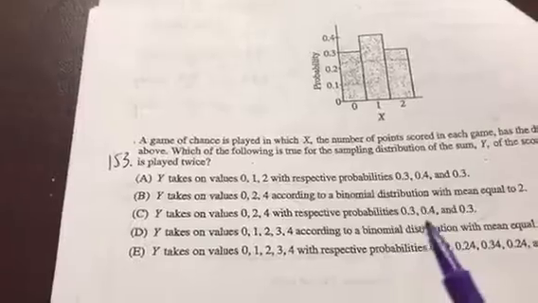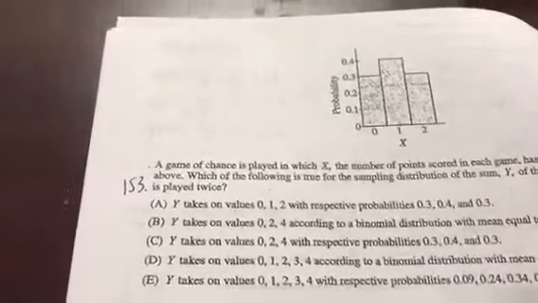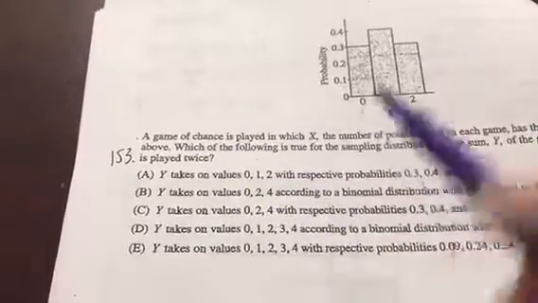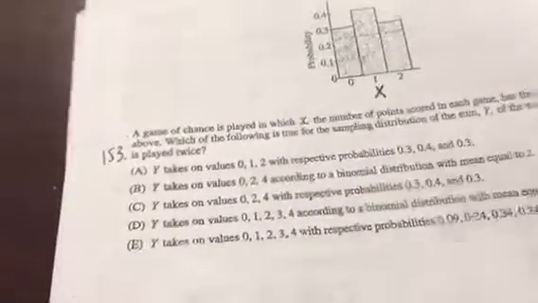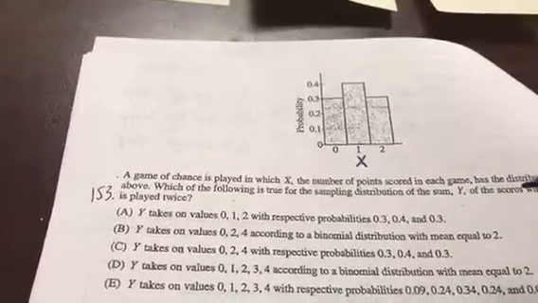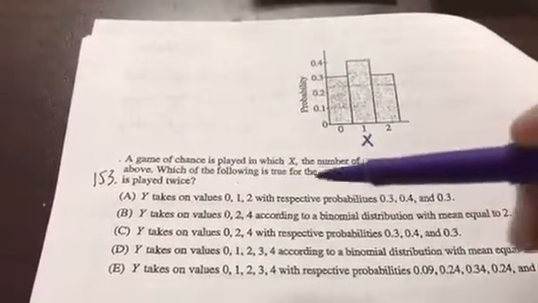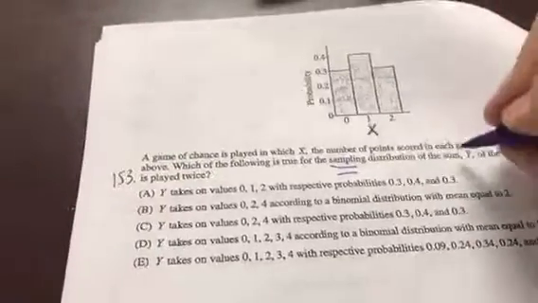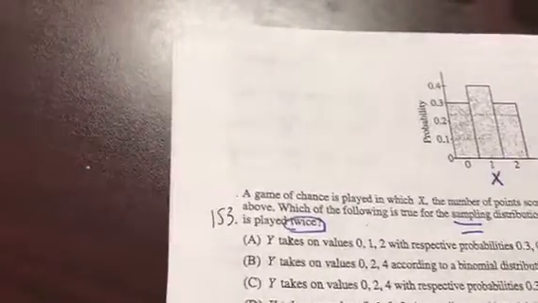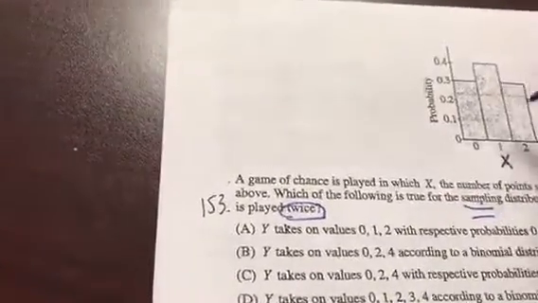We got ourselves a probabilities problem, and we need to think about what this game is all about. So it says we play a game, and the value we get at the game is X, the number of points scored in the game. Then they want us to figure out what would be true for the sampling distribution of the sum, Y, when we play 2 games, or twice. Okay? So let me see if I can come up with an example of what this might be.